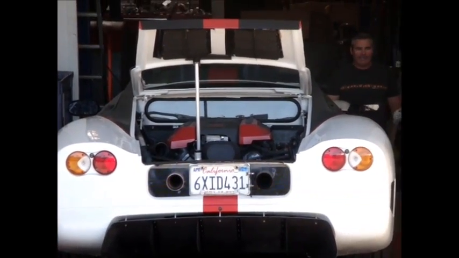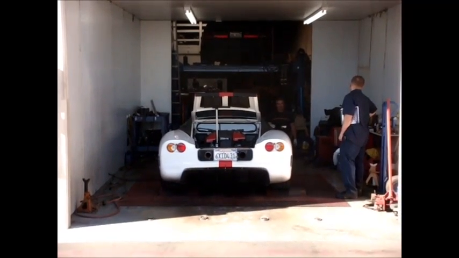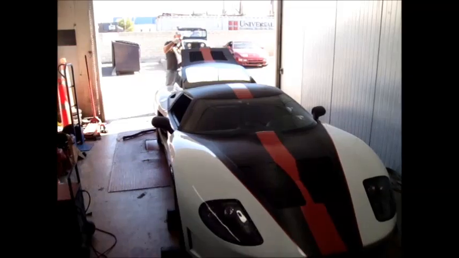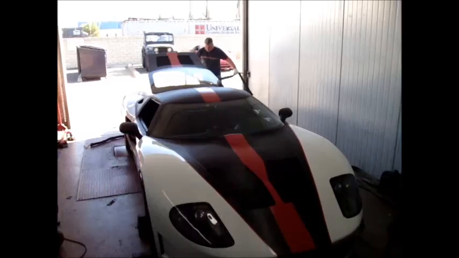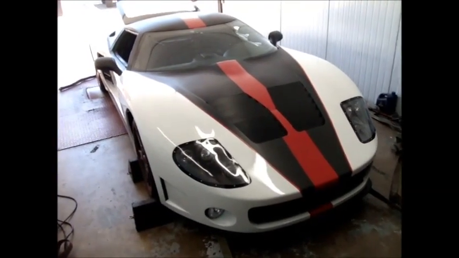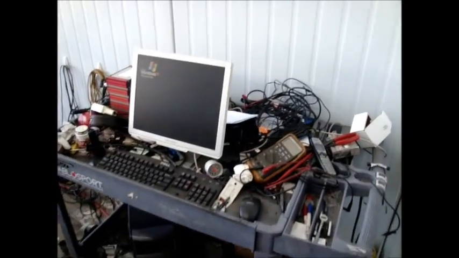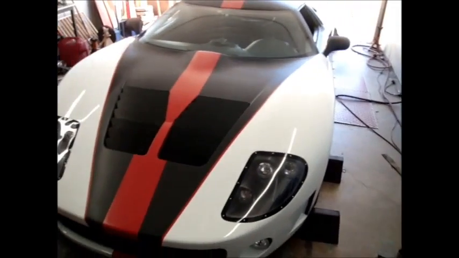We're in Huntington Beach, California, at a company called Powertrain Dynamics to look at a tune on my GTM. Steve has set up the GTM. He's fastened it down on the dyno. What we'll be using then is a program, HP Tuners, to see the performance of this little beast.